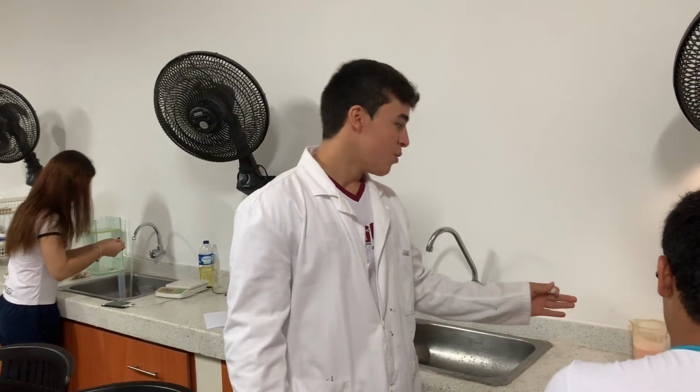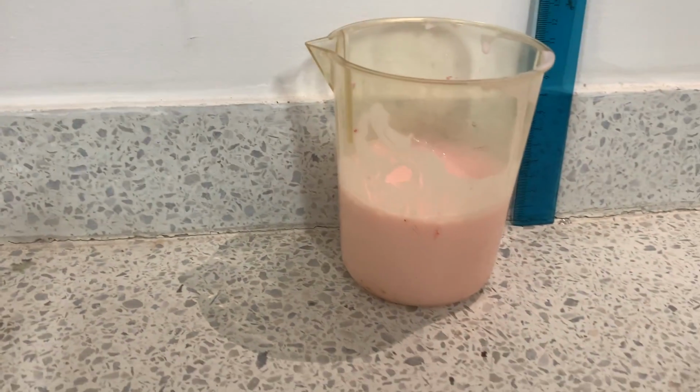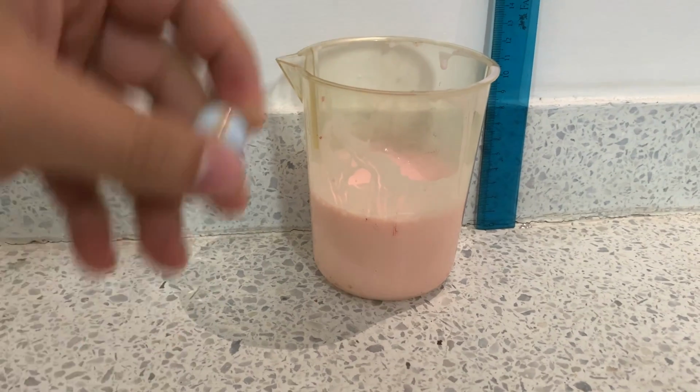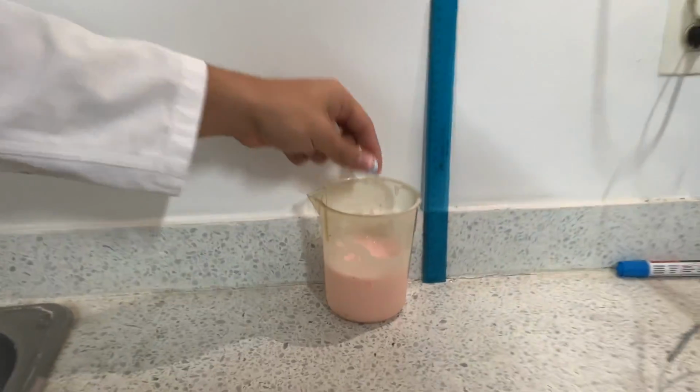Alright guys, so we just thought we might not be able to use the yogurt. Reason being, it's not transparent at all. The marble almost didn't show through, but we're gonna put it right on this edge right here so that we can see it. Alright.